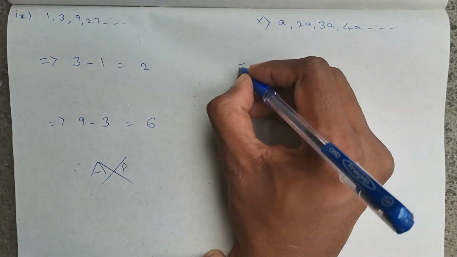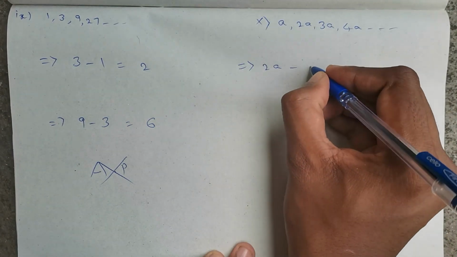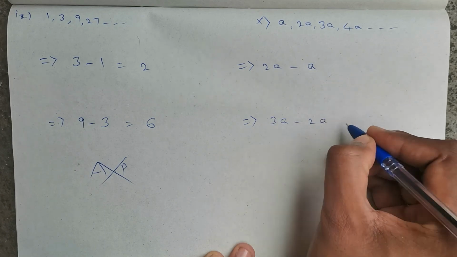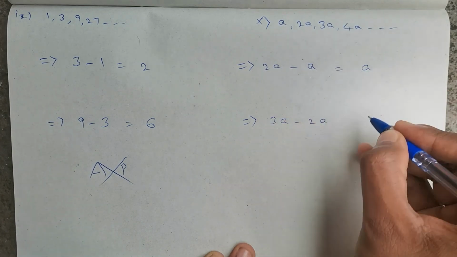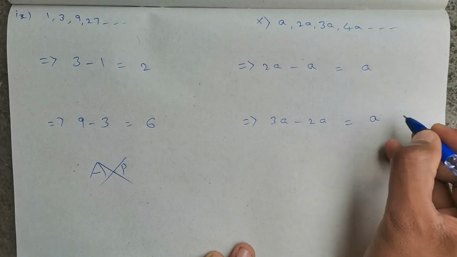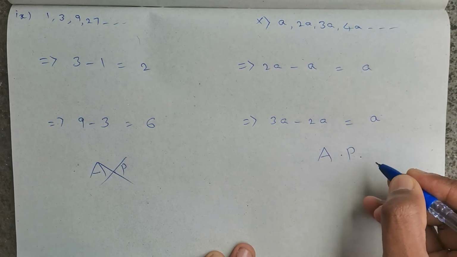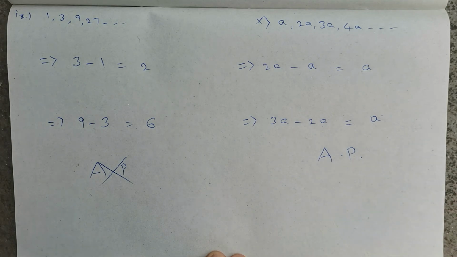Here second term 2a minus first term a. Third term 3a minus second term 2a. 2a minus a is a, 3a minus 2a is a. So here a common difference is there, the difference is the same. So this is AP.